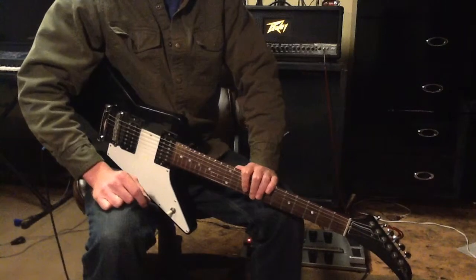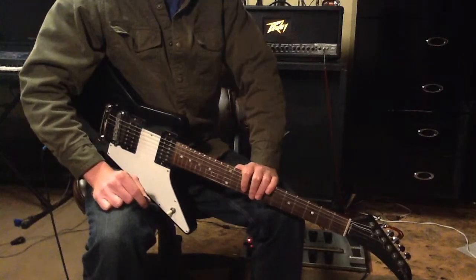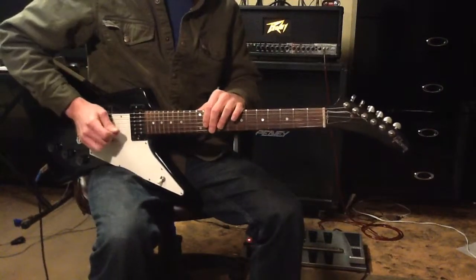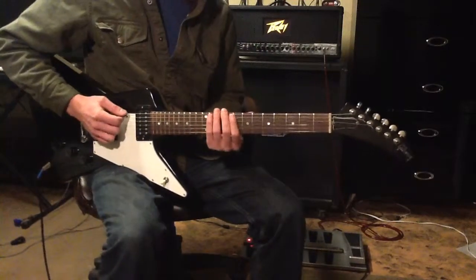But before we do that, I realized that I forgot to do something in the last lesson with the Mixolydian pattern, which is find the F's. So hopefully you did it on your own. If not, let's go ahead and do it now real quick.